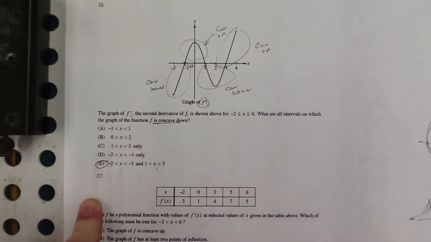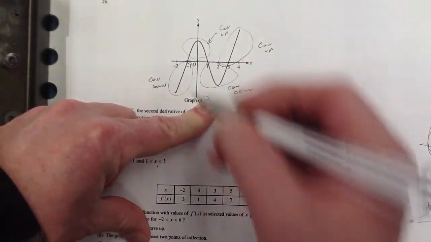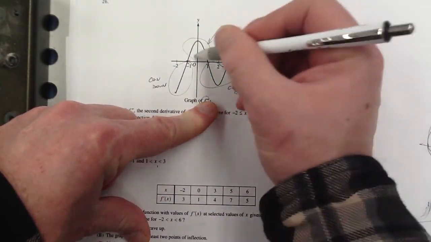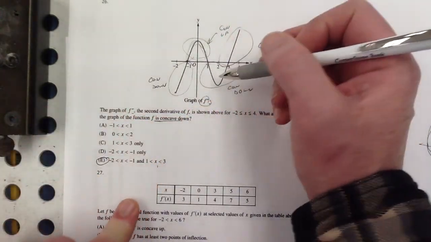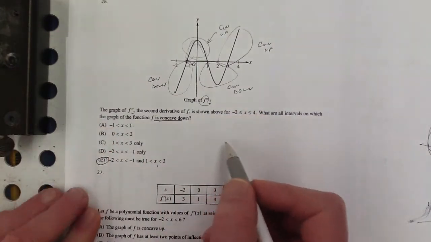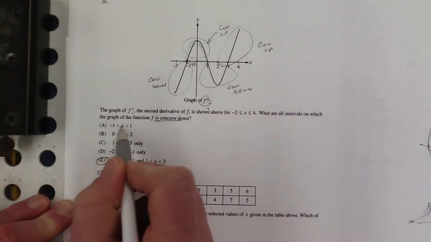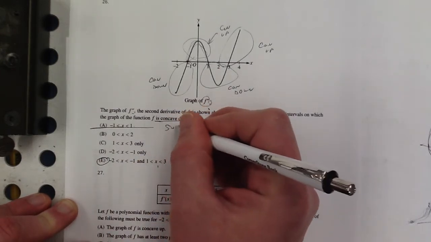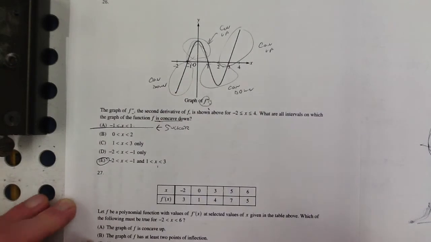You know what the sucker answer is? The sucker answer is for the person who looks at this and goes, oh, I know about concave up. Look, it's concave down right here. See? Concave down from -1 to 1. Yep. No, that's not asked. This is not the graph of f. This is the graph of the second derivative. No, this is the sucker answer. Sucker born every minute. Don't be a sucker.